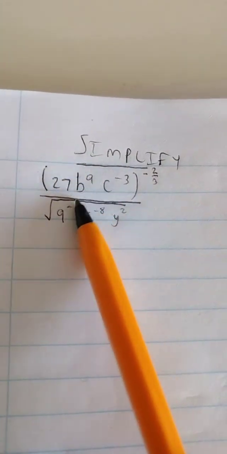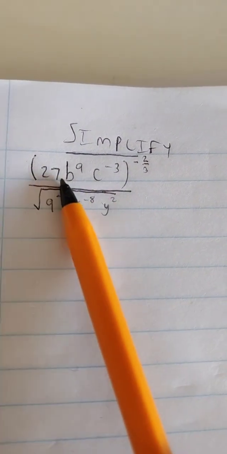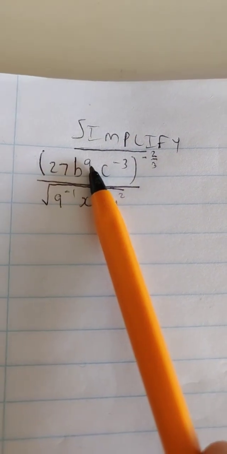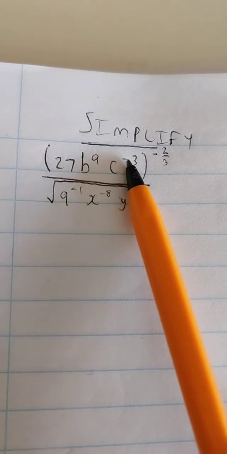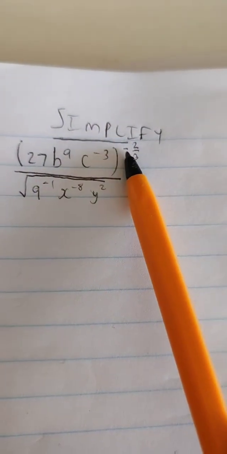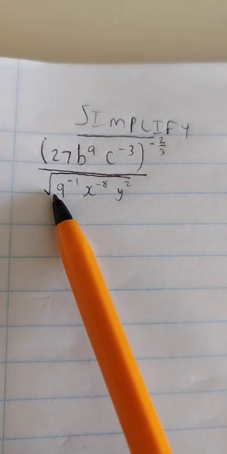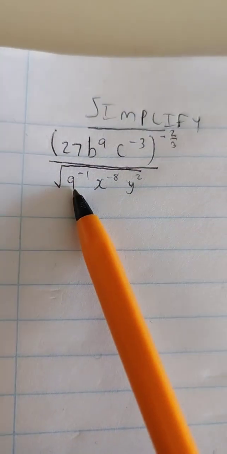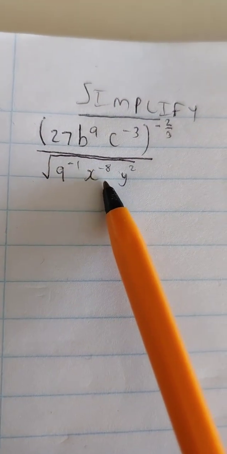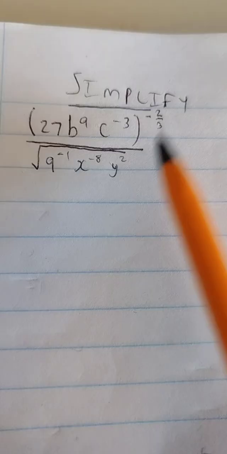Let's start. So first and foremost, let's look at this problem. We have 27b to the power 9, c to the power -3, a bracket, all raised to the power -2/3. That is all over the square root of 9 to the power -1, x to the power -8, and y to the power 2.